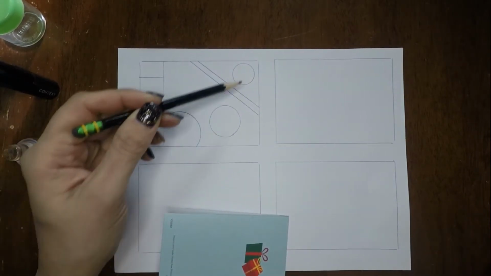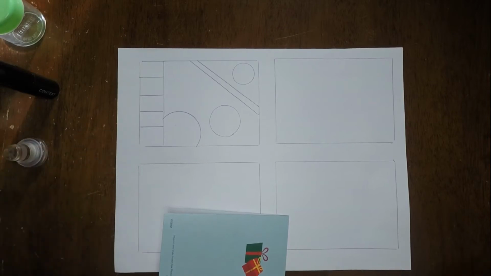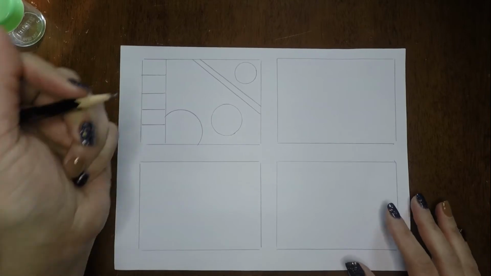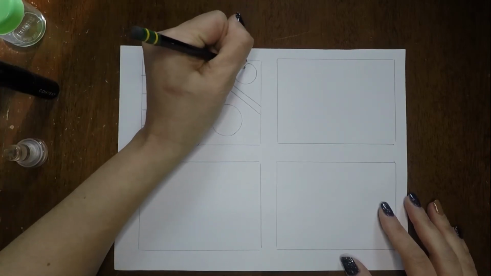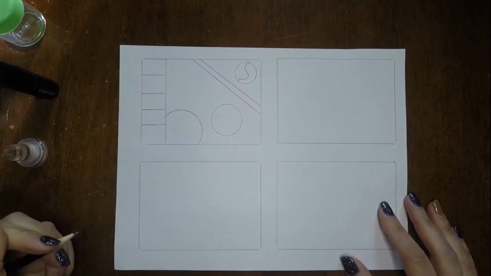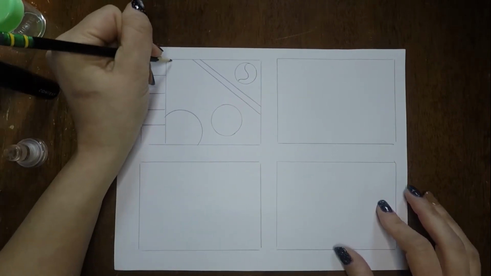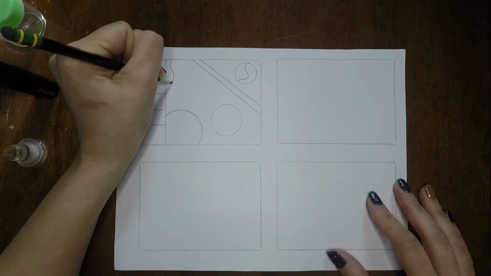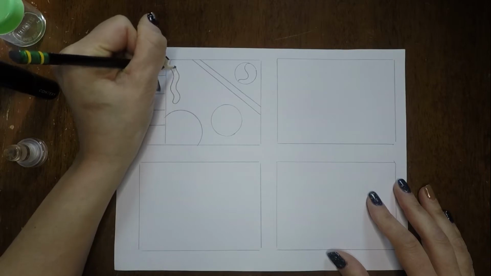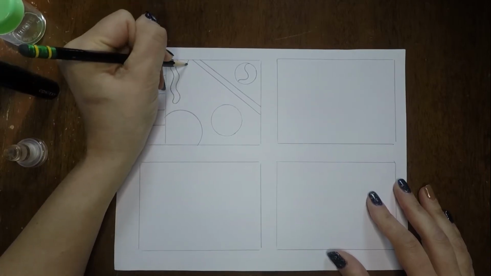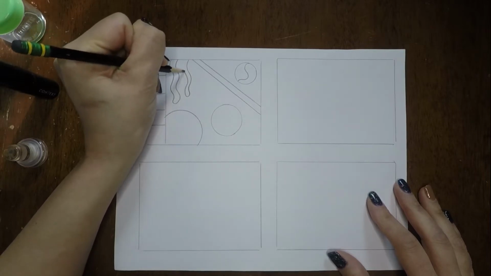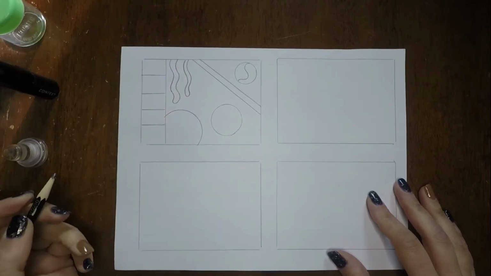So I have 1, 2, 3, 4, and then I have a whole bunch there. So that's enough for my geometric shapes. Now I'm going to start adding some organic shapes. So maybe here I'm going to split this circle up in half using an organic line. Then I'm going to have some organic shapes coming down. So this is very Henri Matisse style, inspired by his use of shape. Maybe I'll put a shorter one next to it. Alright, so that's 3 right now.